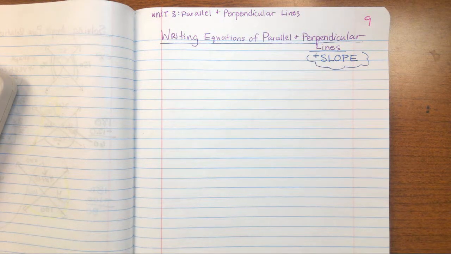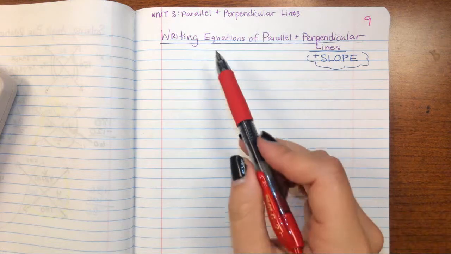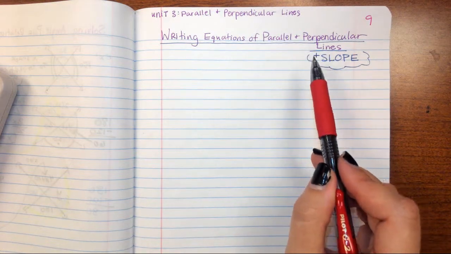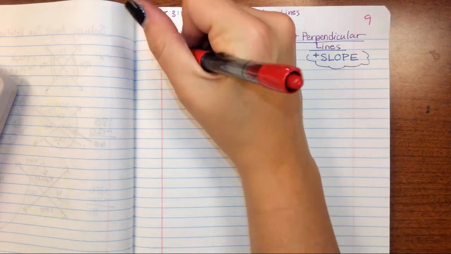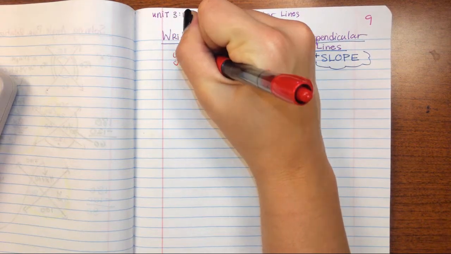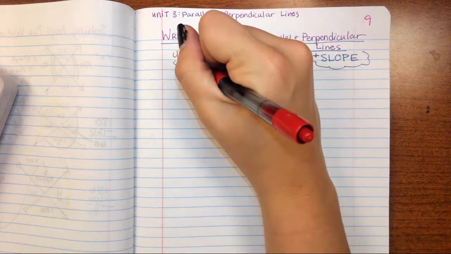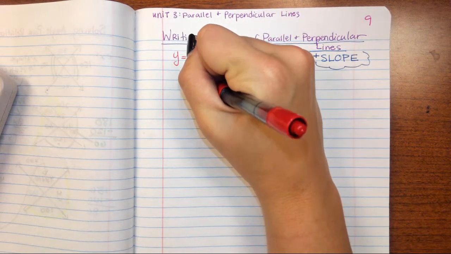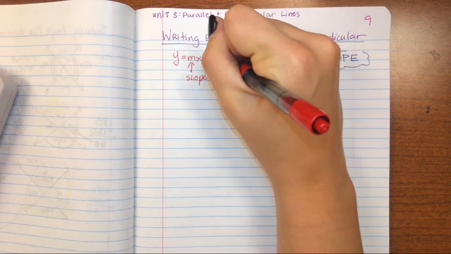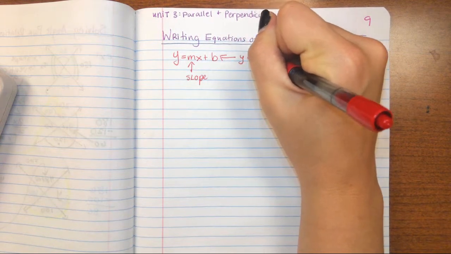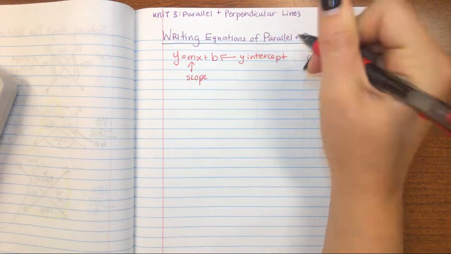All right. This page is going to be on writing equations of parallel and perpendicular lines and slope. Just a review. Our equation of a line, slope-intercept form, is y equals mx plus b. If you remember from Algebra 1, the m stands for our slope and the b stands for our y-intercept, or where it crosses the y-axis.